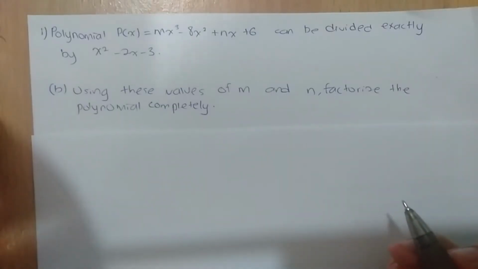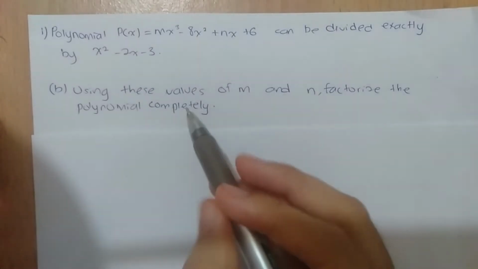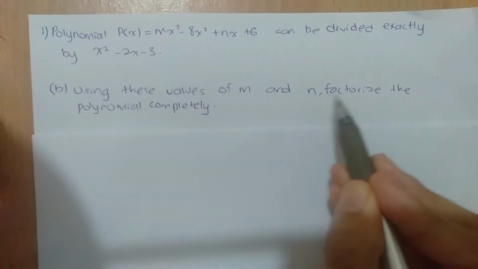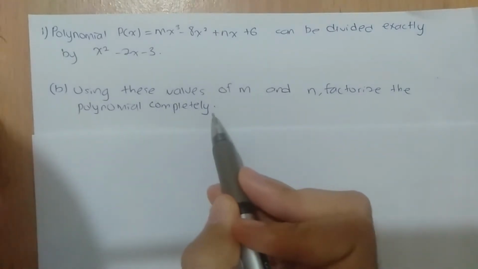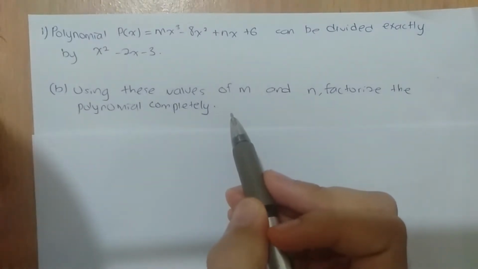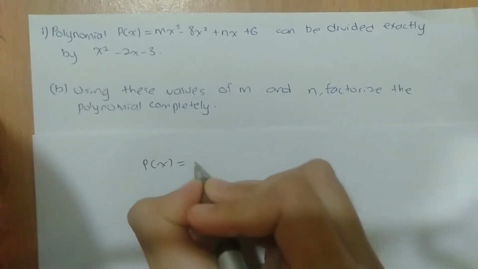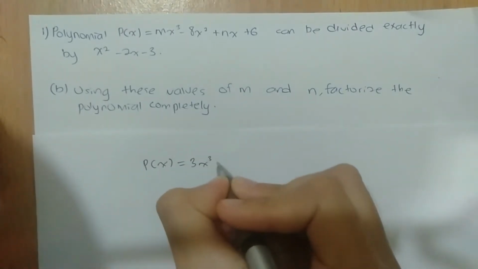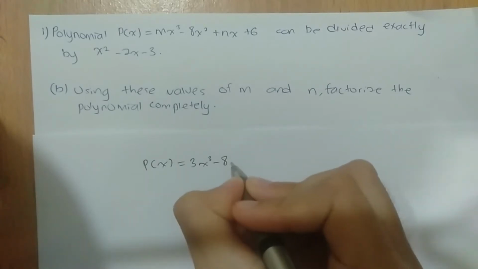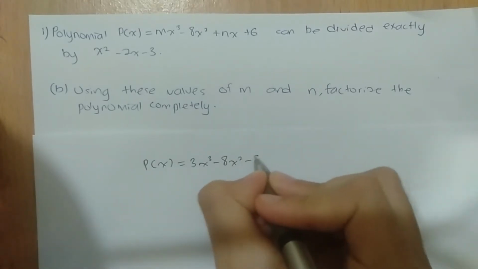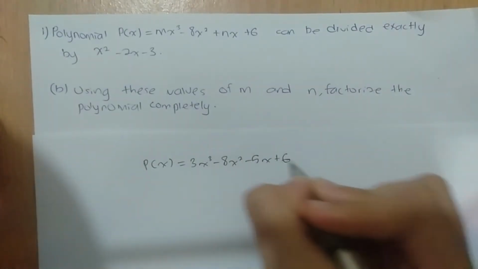We continue with question 1b. The question said, using these values of m and n, factorize the polynomial completely. The answer that we got from 1a is Px equal to 3x cubed minus 8x squared minus 5x plus 6.